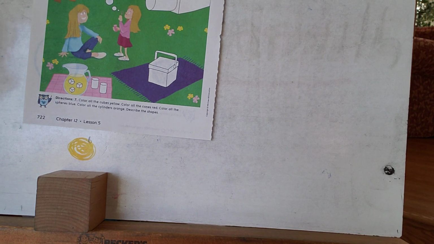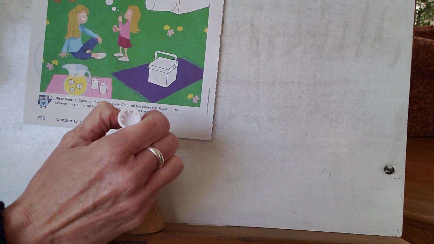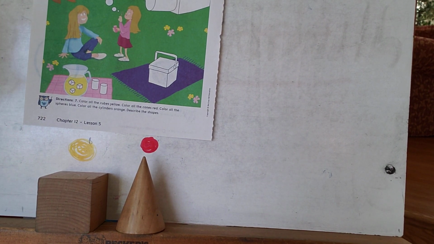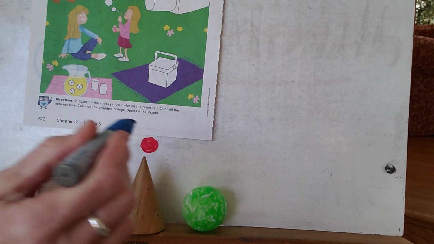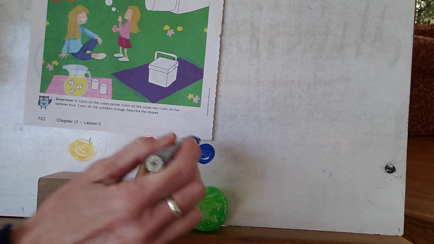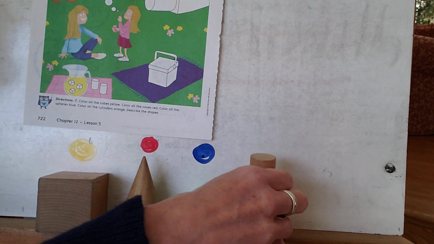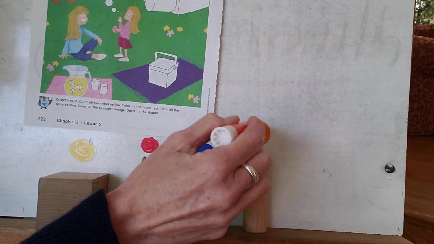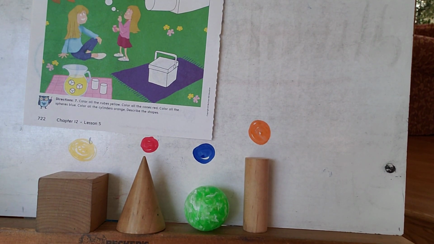You're going to color the cubes yellow. You're going to color the cones red. You're going to color the spheres blue, and you are going to color the cylinders orange, okay?